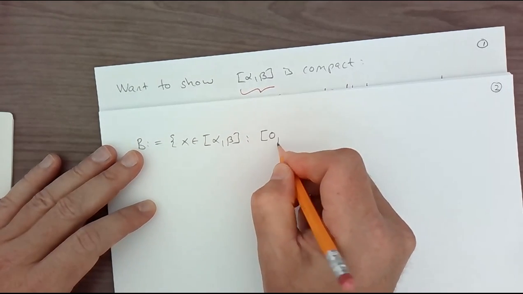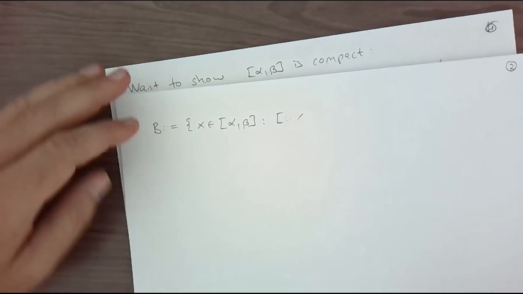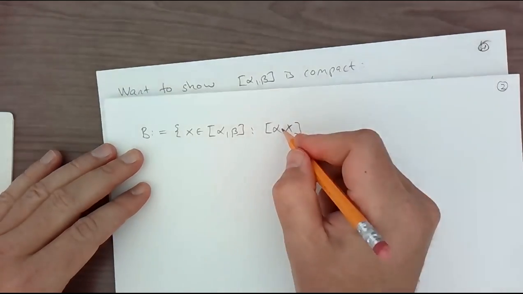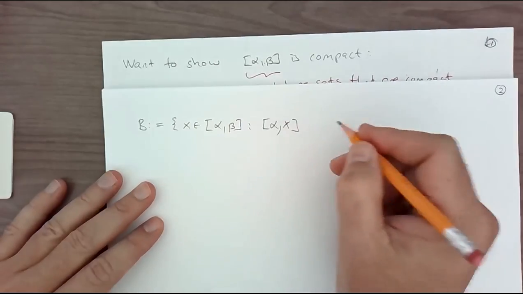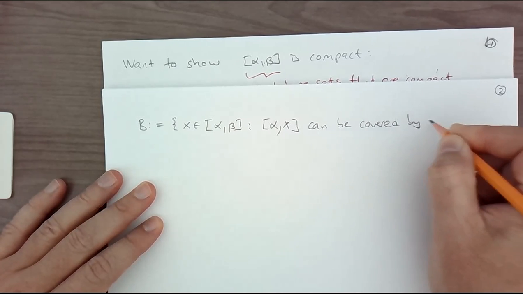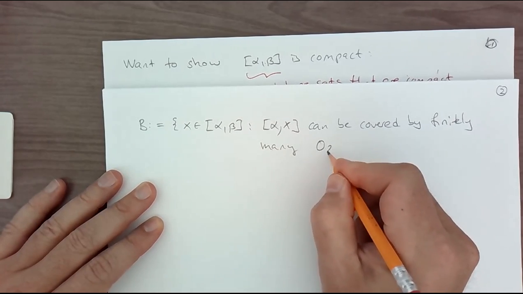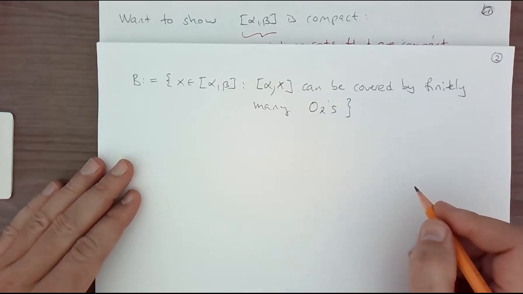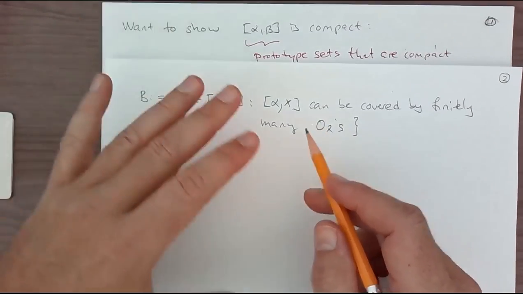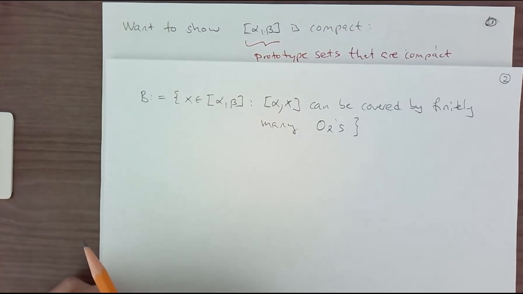And then what you want to have is that when I look at it from alpha out to x, this closed interval here can be covered by finitely many O lambdas. We're not saying which ones, we're just saying that there exists a finite collection of these open sets. So when I take the union of these open sets, I get something that includes the interval from alpha to x.